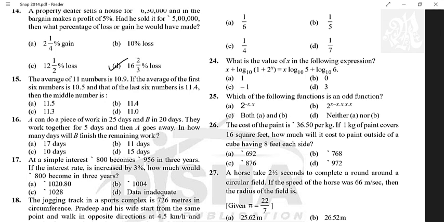Alright, again a typical average question. Average of 11 is given to you, first 6 given, last 6 given, find the middle. You multiply this by 6, you multiply this by 6 because it'll give you a total of first 6 and last 6, and subtract all the numbers, because in first 6 and last 6 the middle number is counted twice. Alright, 16th, again a simple one.